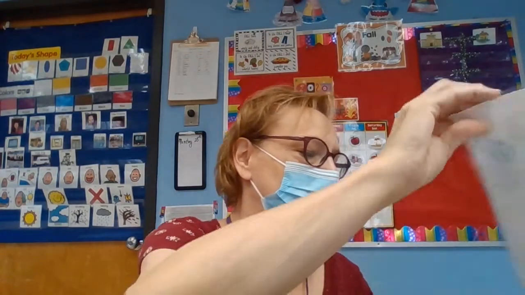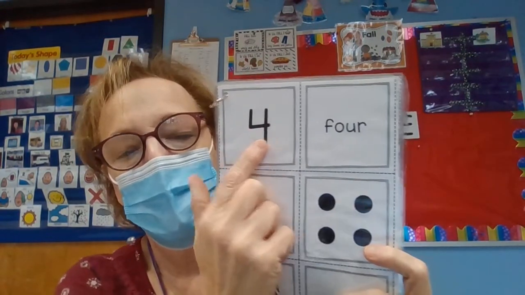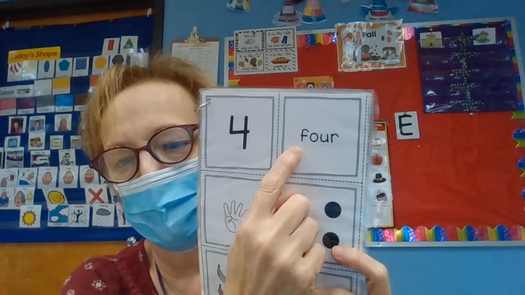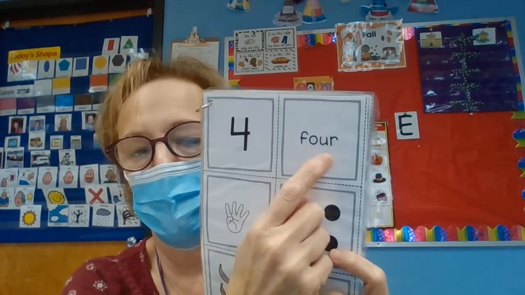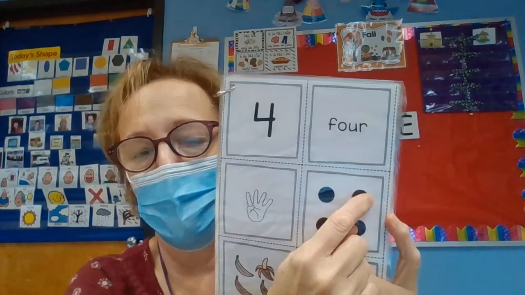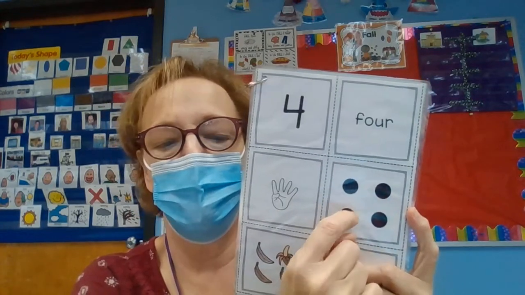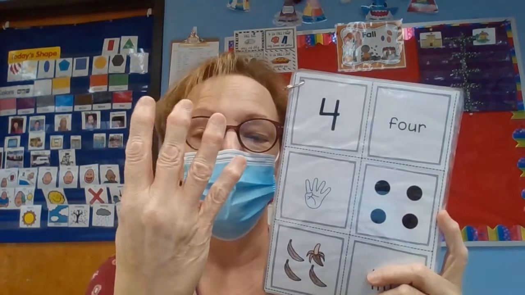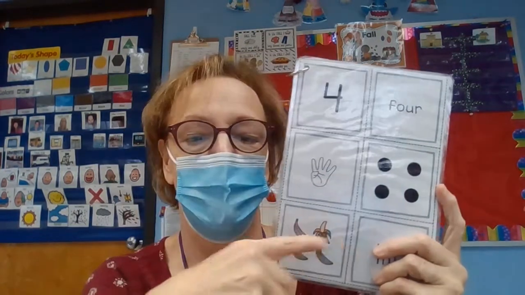And that brings us to 4. There's the number 4. And here's how you write it. F-O-U-R. And we can count 1, 2, 3, 4. And now we hold up a lot of our fingers. 1, 2, 3, 4. I don't know if you can see those.